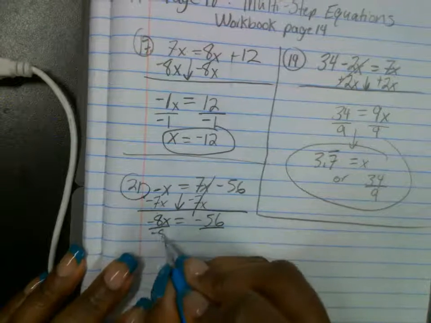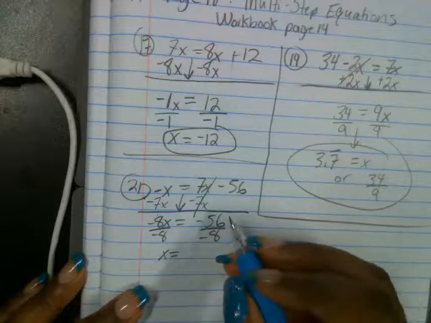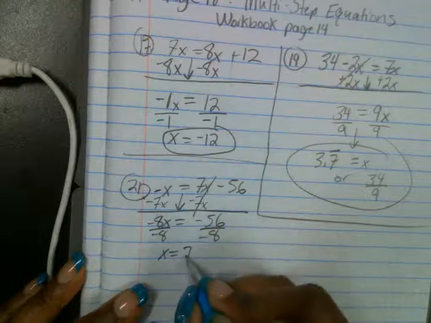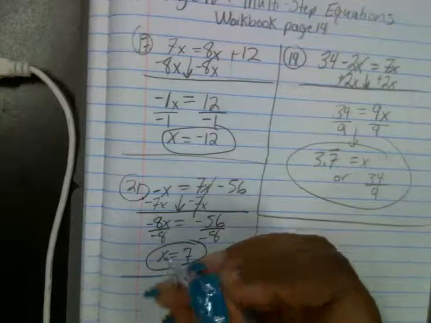Negative 8. All right, so when you divide both sides by negative 8, that gives you x is equal to what? Positive 7. Okay, good job. All right, let's do number 23.